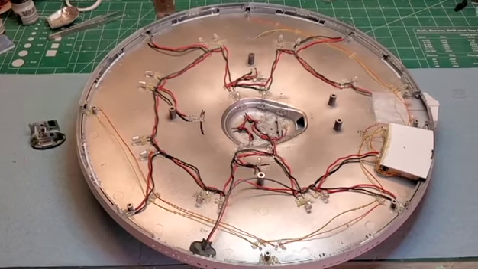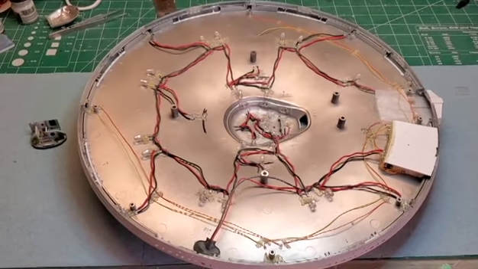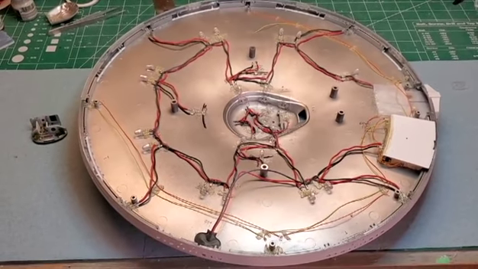Well, that's it for this episode, everyone. In the next one, we are going to be doing some more assembly of the model.